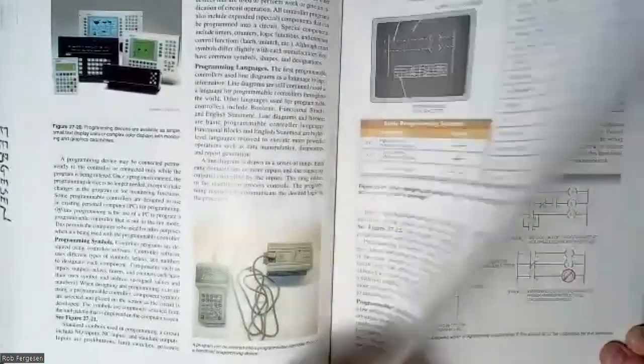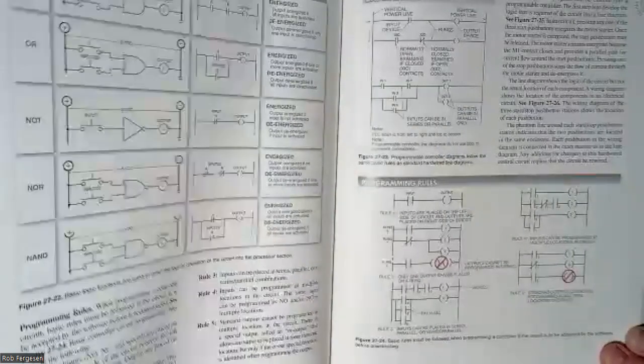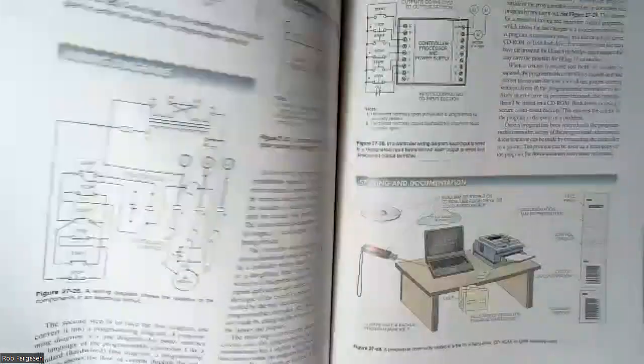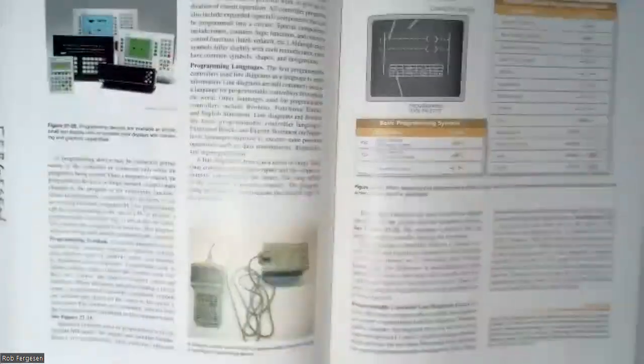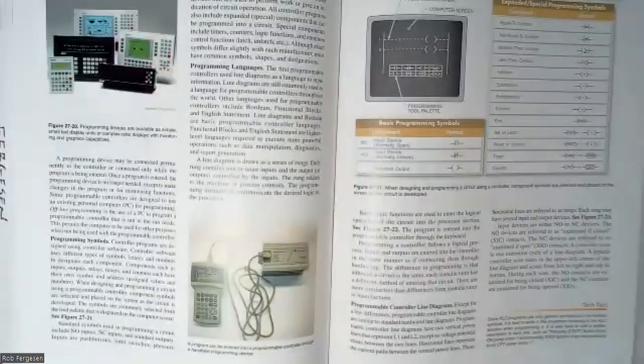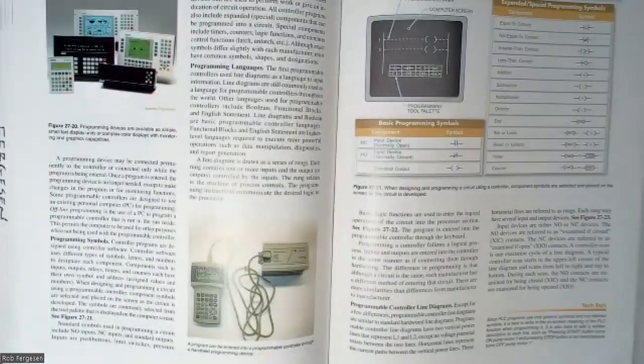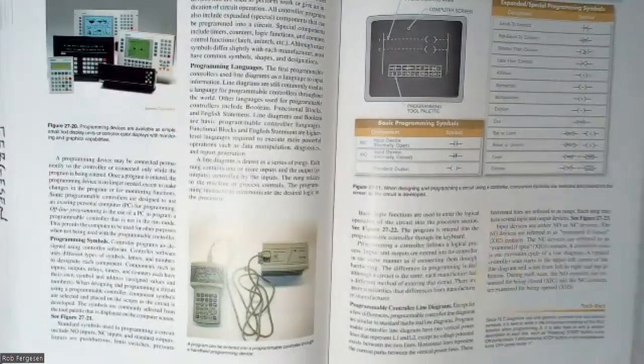And they talk a little bit about ladder logic, talk about the symbols in ladder logic and programming. They don't mention the fact that there are other programming languages for PLCs. They focus on ladder logic, which in my opinion is kind of a shortcoming, but you guys all learned to program on ladder logic, so this is good for you.